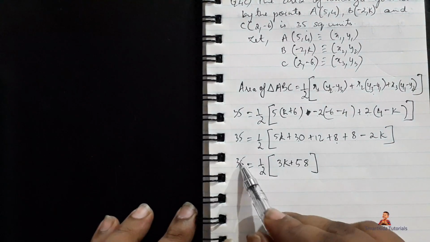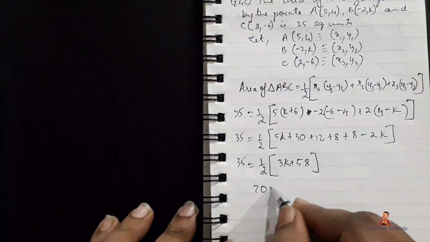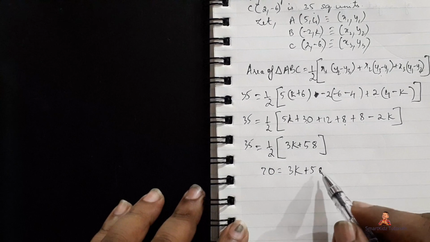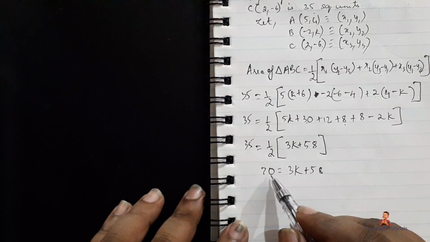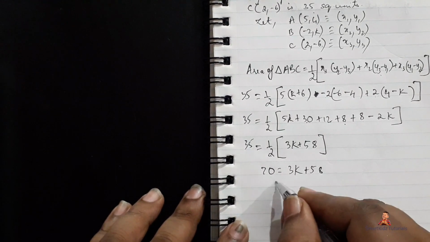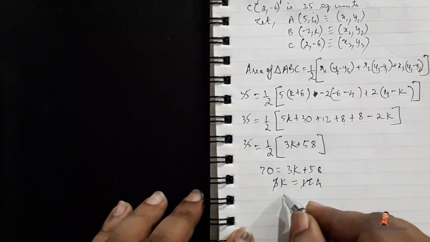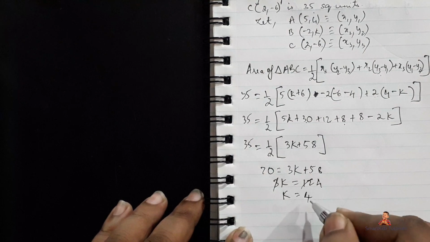This 2 I'll multiply over here, so that will give us 70 equal to 3k plus 58. Then 58 I'll take on the other side, it will become negative. 70 minus 58 gives us positive 12. So 3k equal to 12. 3 1s are 3, 3 4s are 12. That means we get k equal to 4.